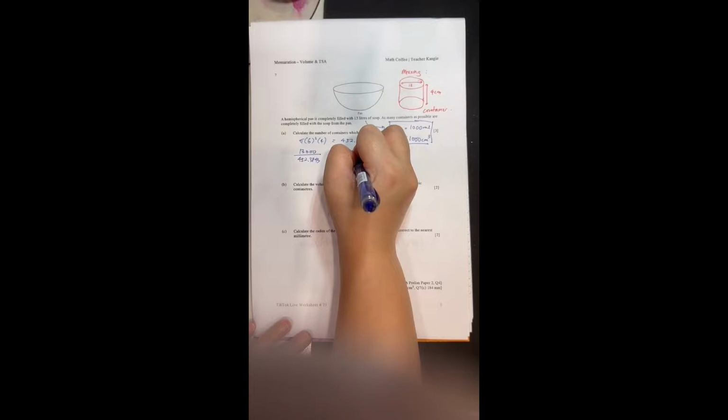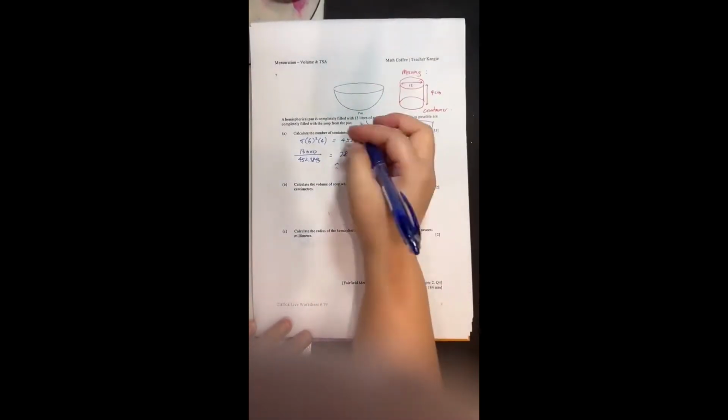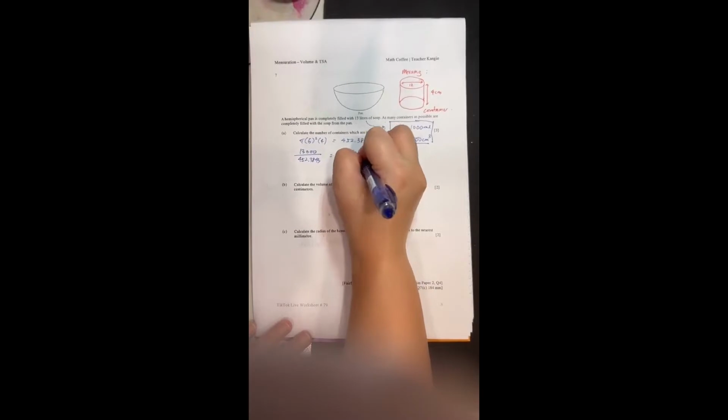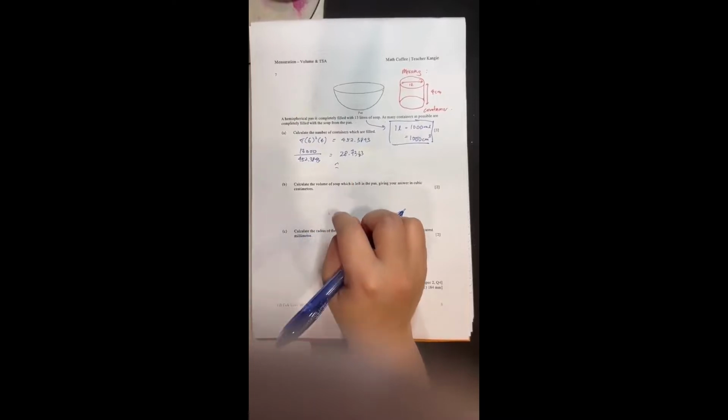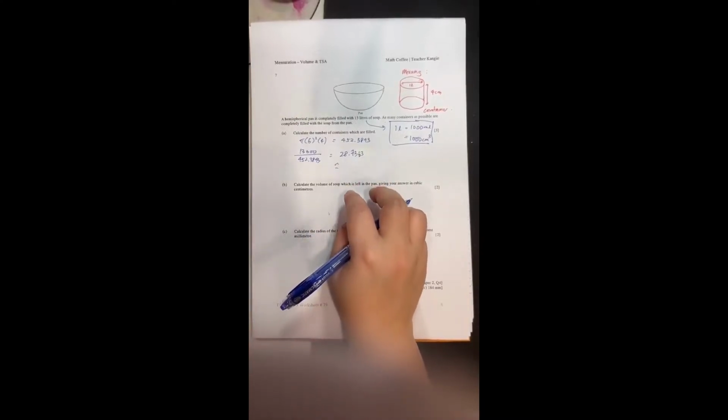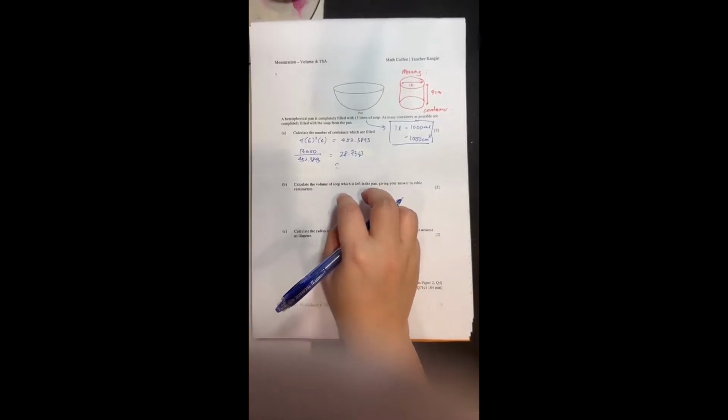And we get 28.7363. Take note, they ask what is the number of containers that you can fill up. Although the number behind the 8 is 7, you cannot round this up because you are limited to 13,000 cm cube of soup.